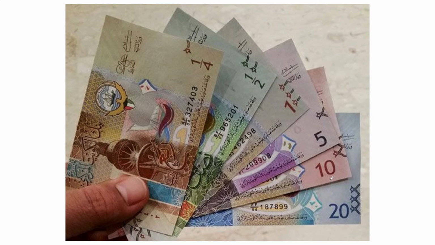So, the currency of Kuwait is the Kuwaiti dinar, and it's actually the world's highest valued currency unit. So, in comparison to America's currency, the dollar, one Kuwaiti dinar is $3.